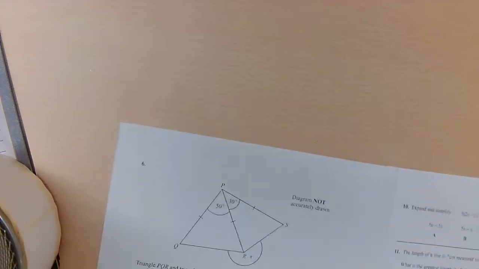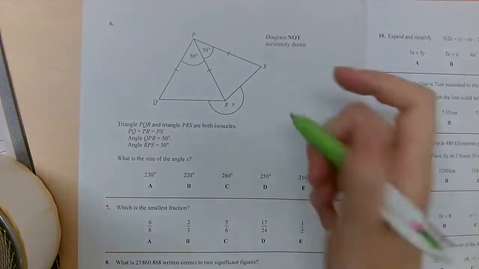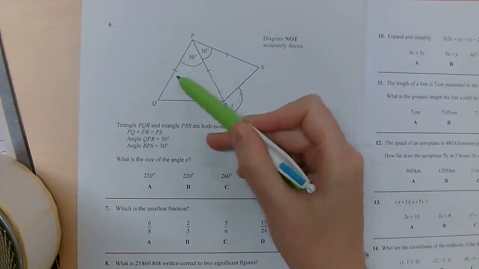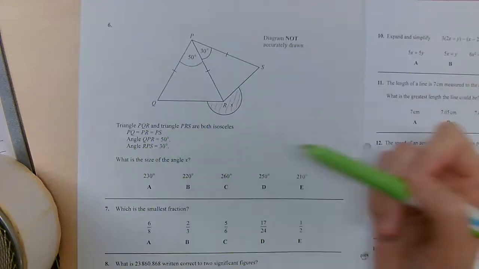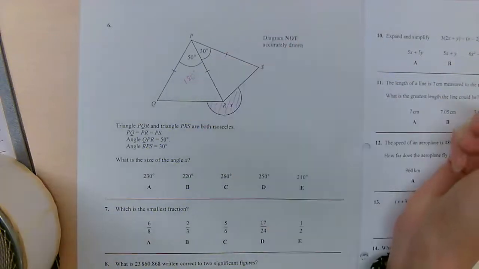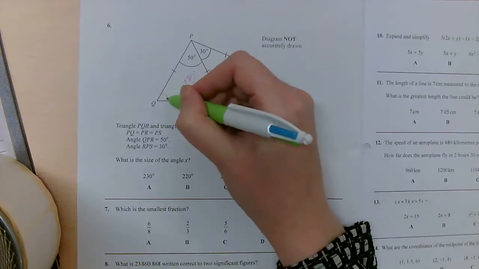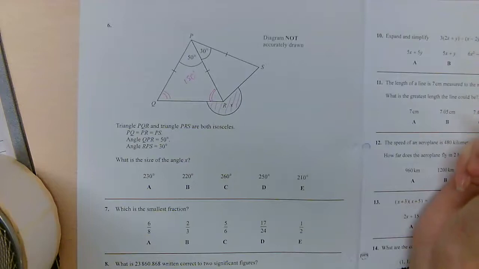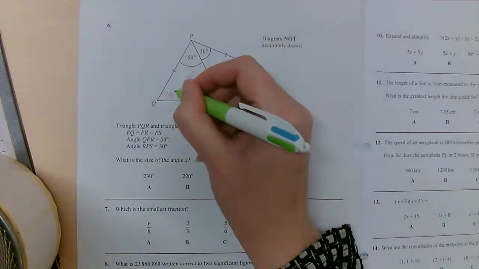Question 6. Okay. So we want to know the size of this whole angle here. Well, these lines tell me that this is an isosceles, and this is an isosceles as well, and the information here also supports that. I know that triangles always add up to 180 degrees. If I take off 50 from that, I get 130, and because this is isosceles, these two angles here must be the same. So 130 divided by 2 is 65 degrees, so that one there is 65, as is that one there.